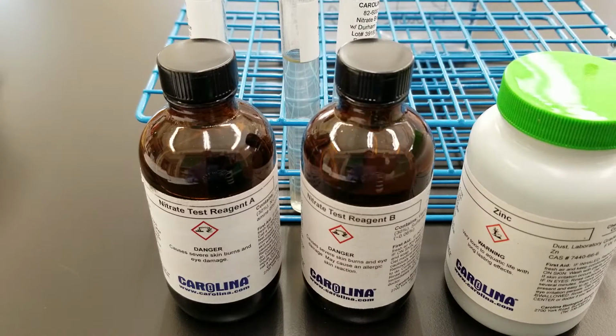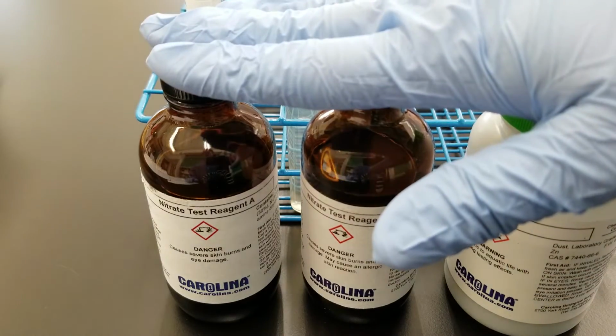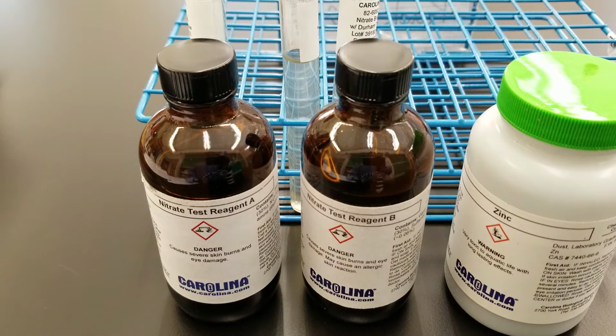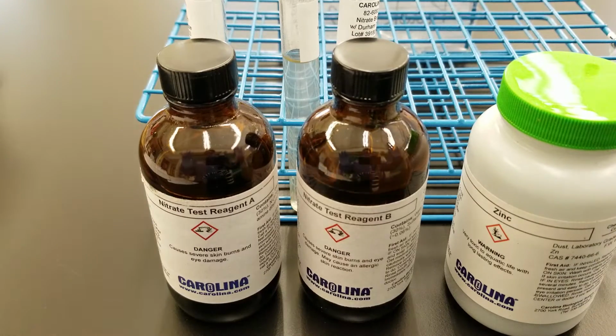And when you end up putting this in with that diazonium salt that was made from the reagent and the nitrite, if it was present, you end up making a red water-soluble azo dye. Okay, so if the nitrate was reduced to nitrite and both of these reagents were added, if that was the case, it turns red.